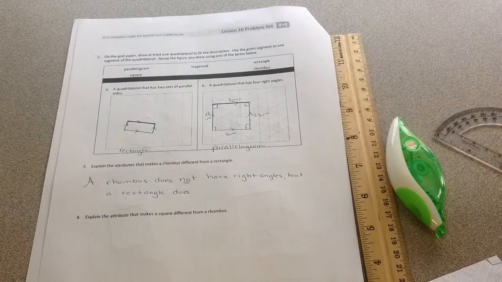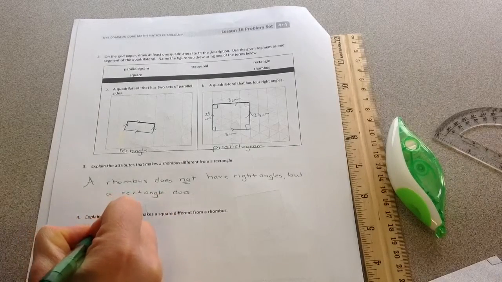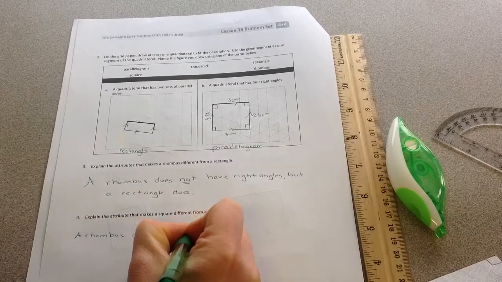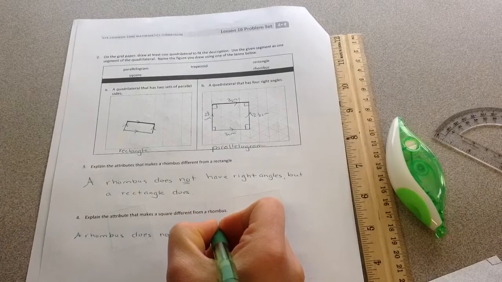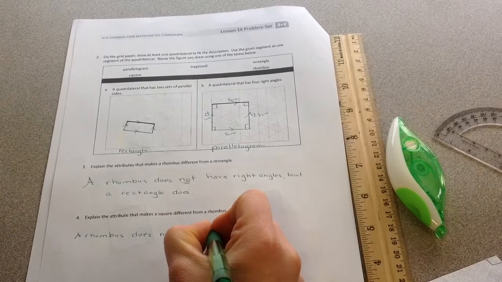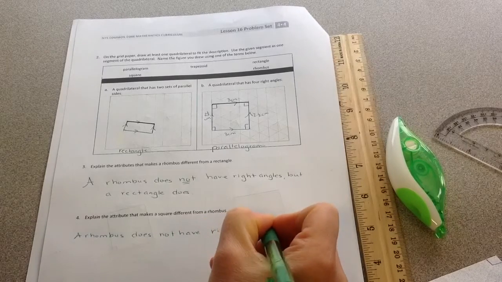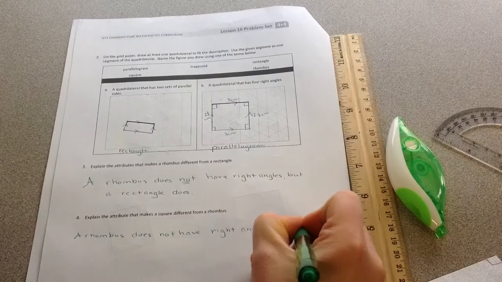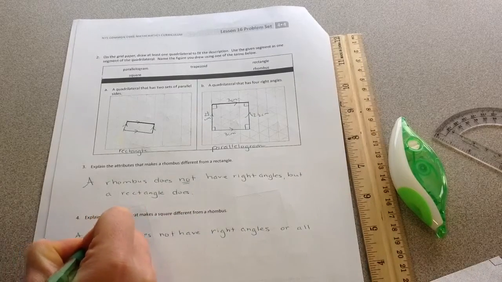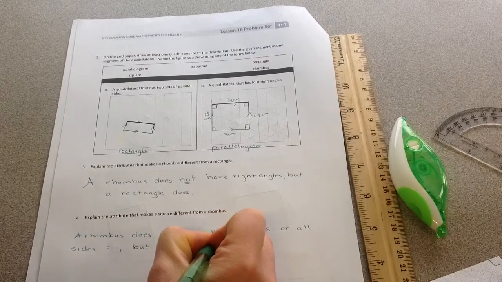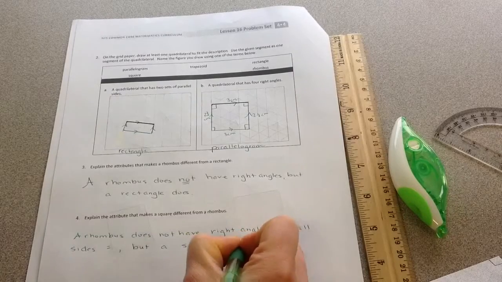And then the difference between a square and a rhombus, it's the same story. A rhombus does not have right angles, or all sides equal, but a square does. Move on to homework.